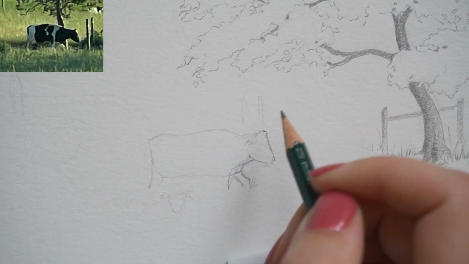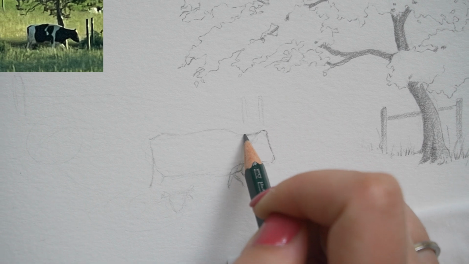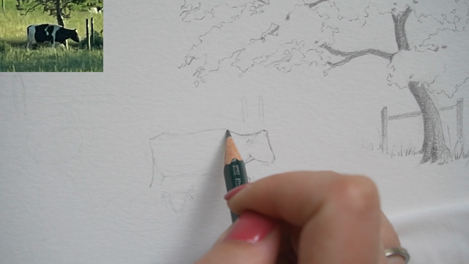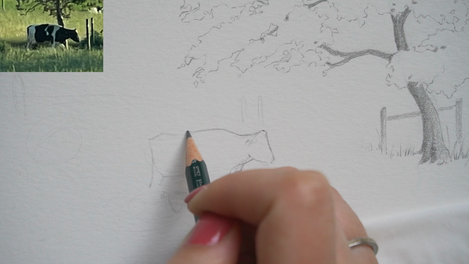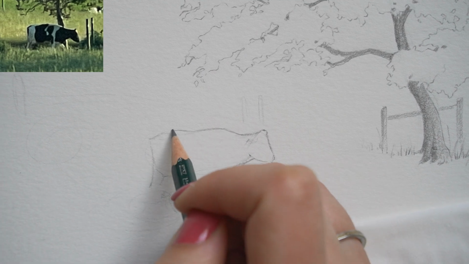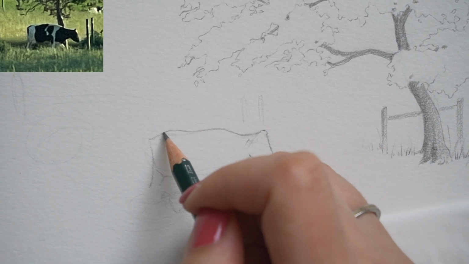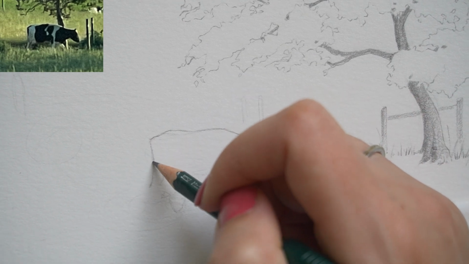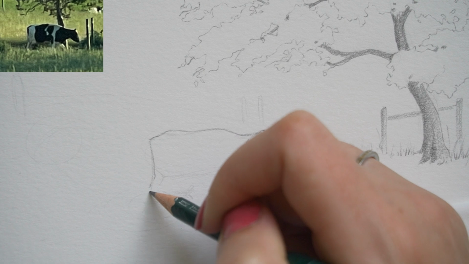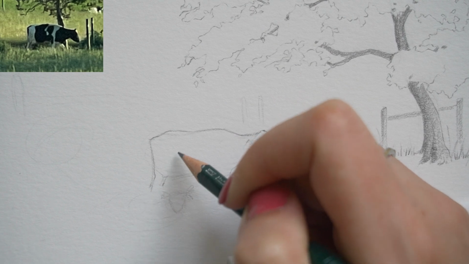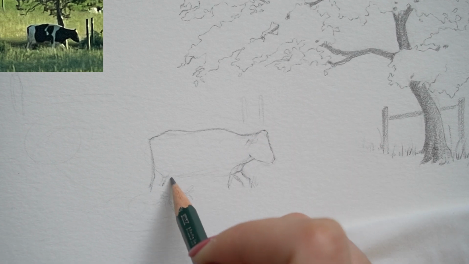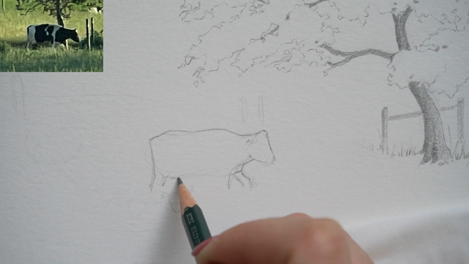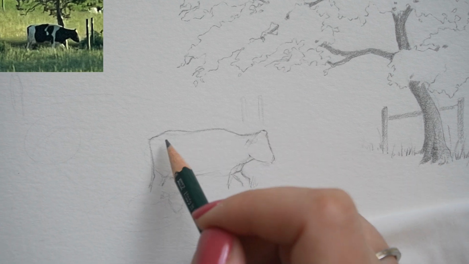Need a better reference image for that section, but let's get this in. Kind of boxy in the hind quarters. Low and then up a bit.